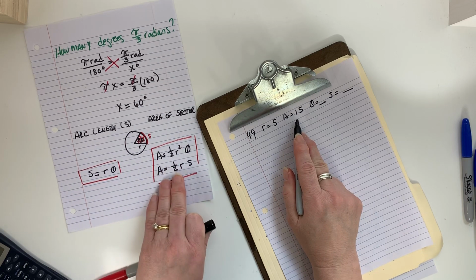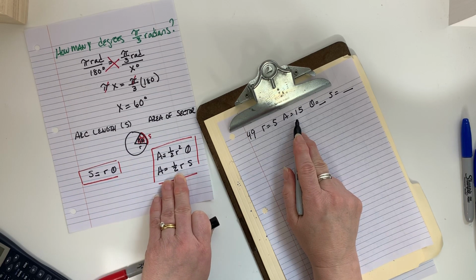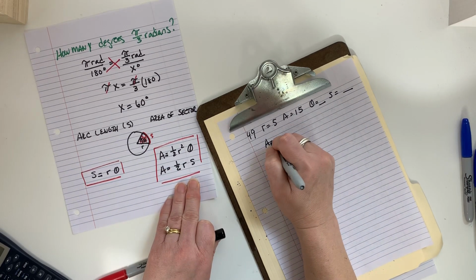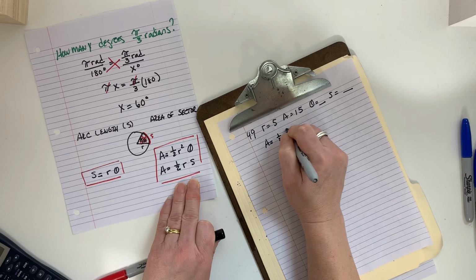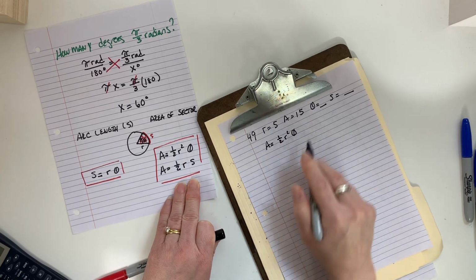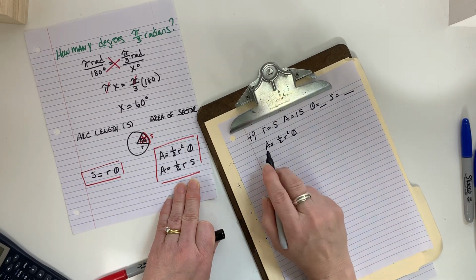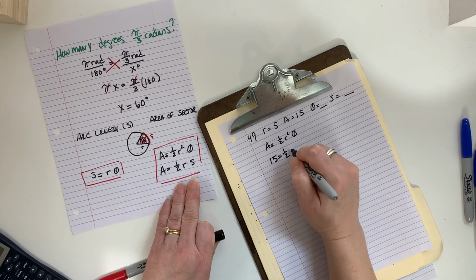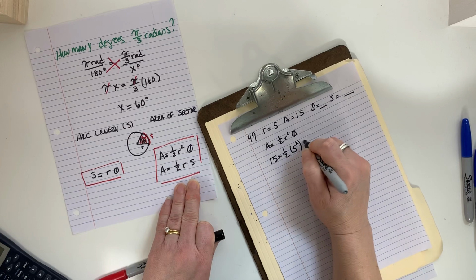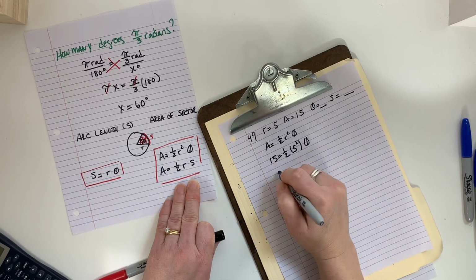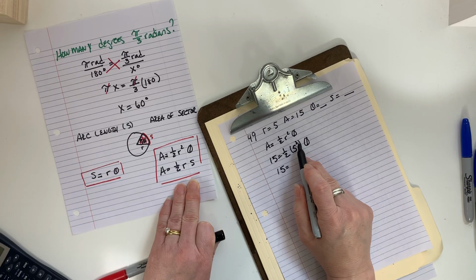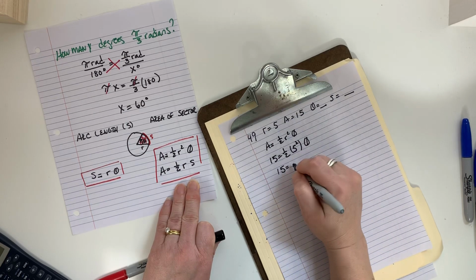So what formula can we use over here that has r and A? Either one of these, but I'm going to start with A is equal to 1/2 r squared theta, because I'm finding that one. So A is 15 is equal to 1/2 5 squared theta. 15 is equal to, 5 squared is 25. Half of 25 is 12.5.